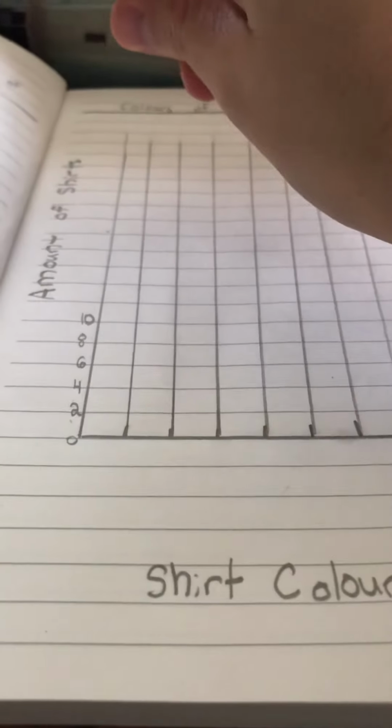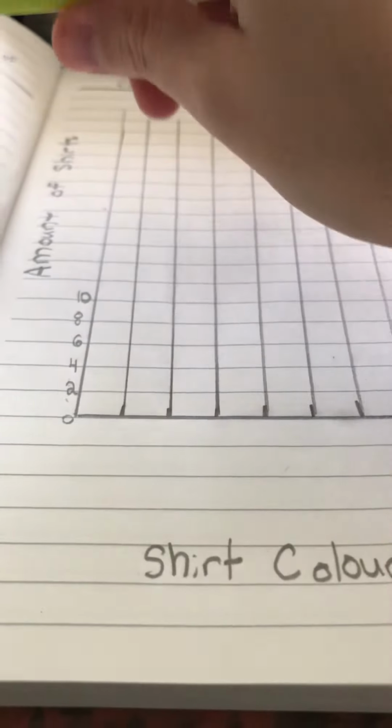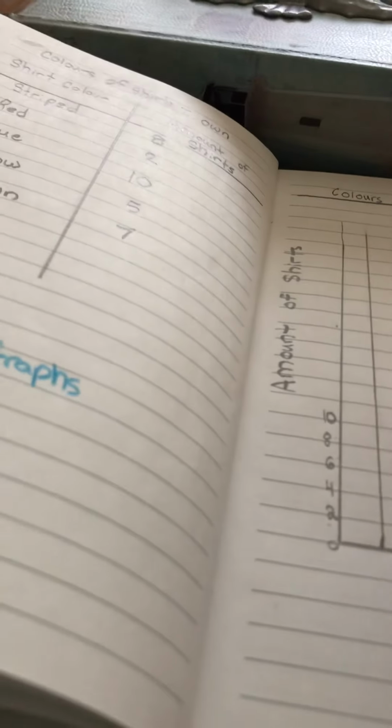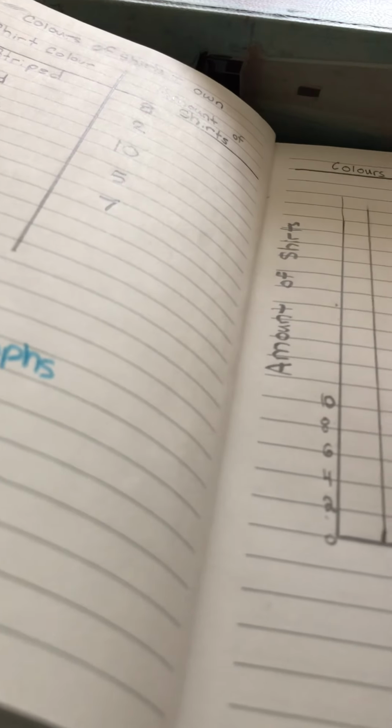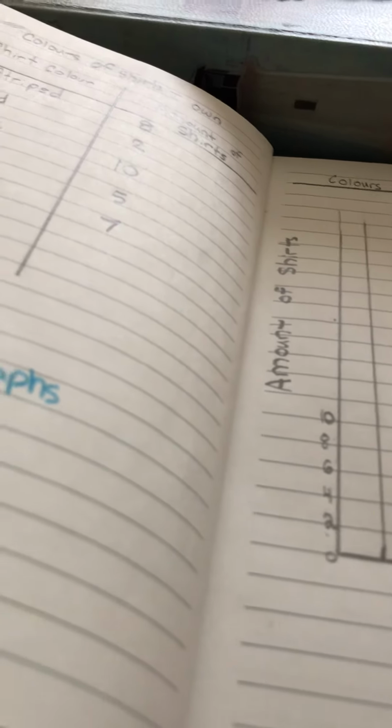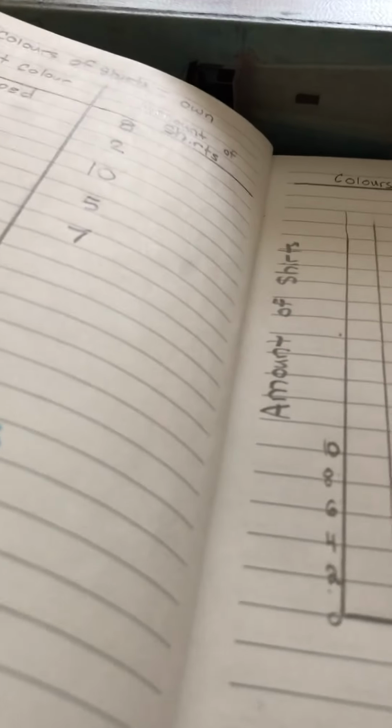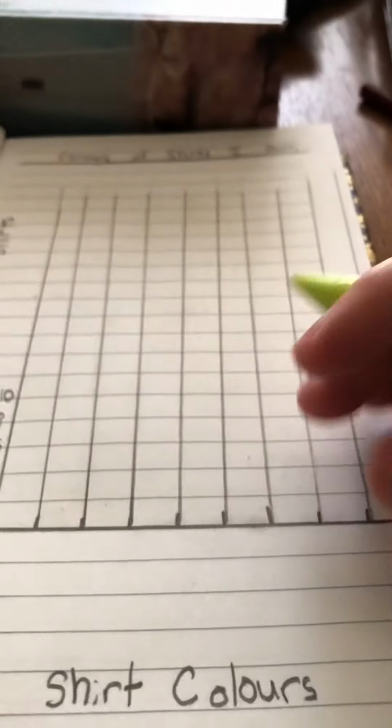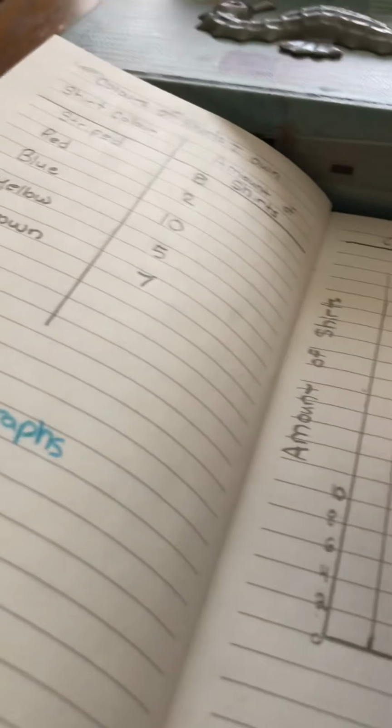So I had 1, 2, 3, 4, 5 different colors. Now when I make a bar graph, I like to leave space in between each one just in case. So I've got 1, 2, 3, 4, 5, 6, 7, 8. All right. So I'm not going to be able to leave a whole lot of space between each one this time just because my bar graph is little, but normally I like to leave a bar in between each.